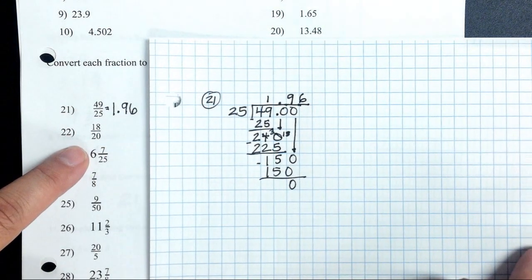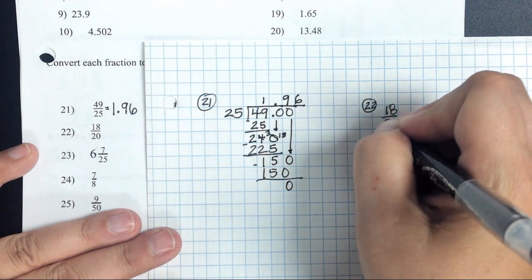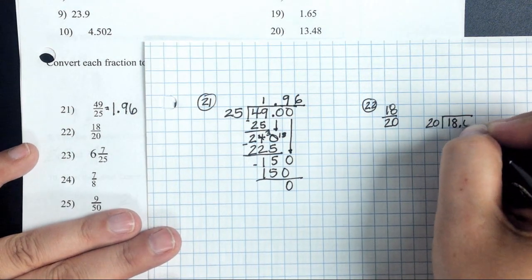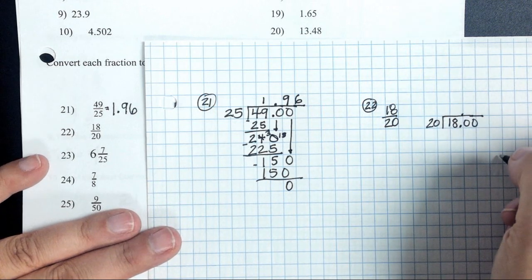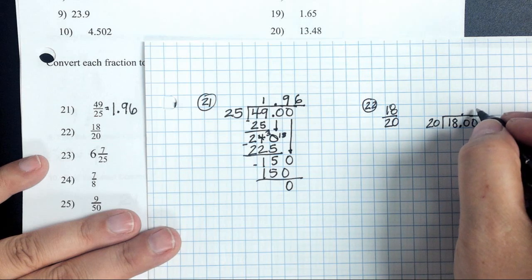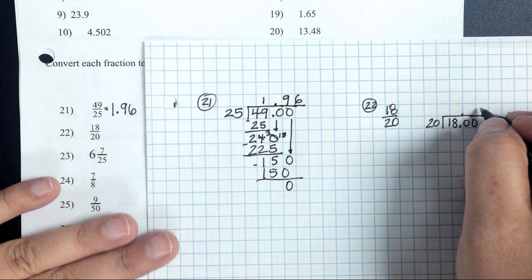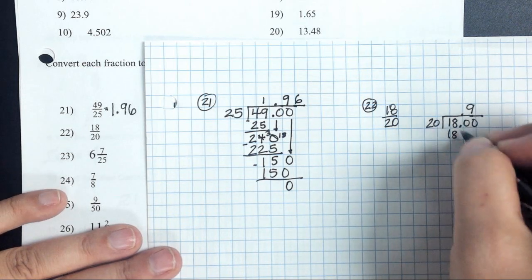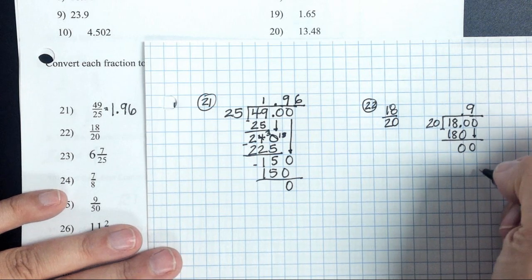Okay, let's look at number 22 real quick. 18 over 20. Okay, so we're going to do 18 divided by 20. Add my decimal and zeros. How many times will 20 go into 180? 9 times. Because look, guys, 9 times 2 is 18, and then 9 times 0 is 0. So I have nothing left over. Of course, bring a 0 down, have nothing left over.